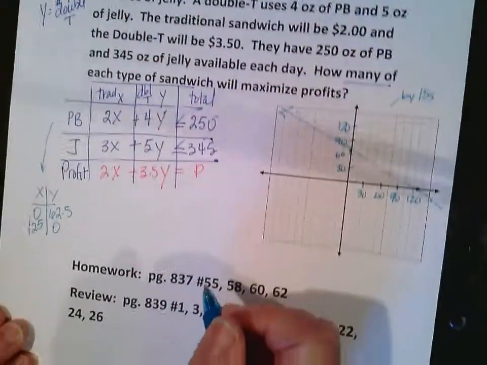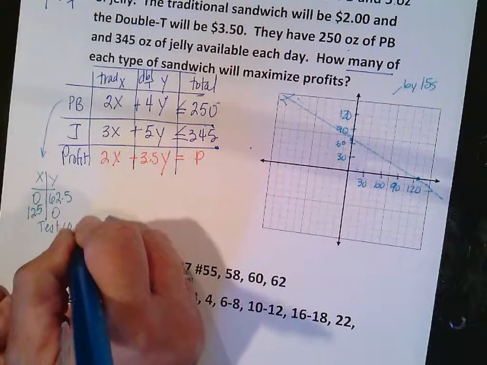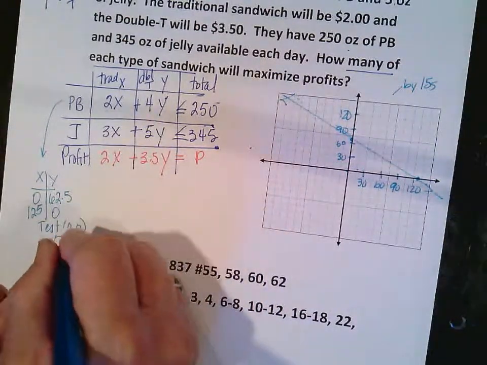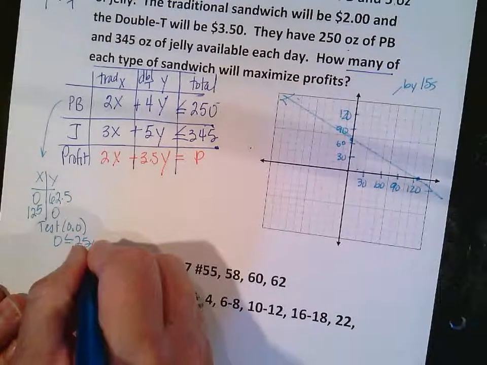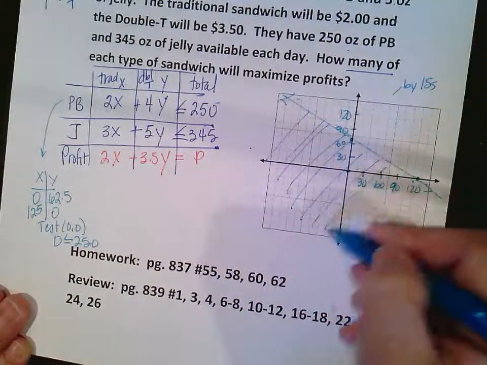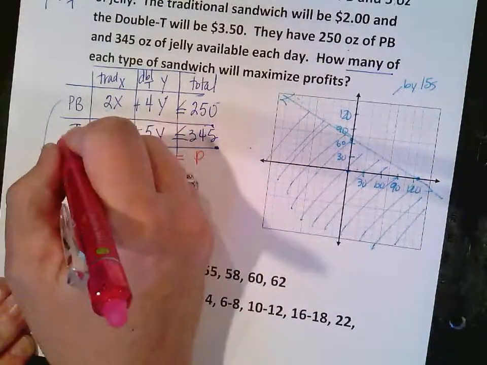Okay. And then I'm going to do my test point. My test point is 0, 0. If I plug that into this first equation, 0 plus 0 is definitely less than or equal to 250. So I'm going to shade to include this point.